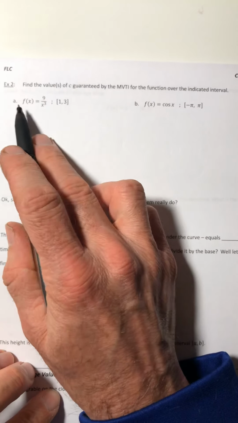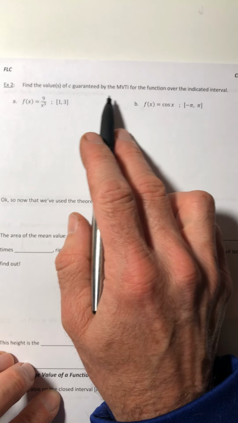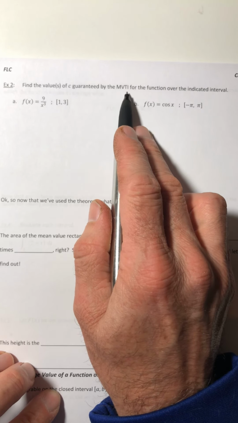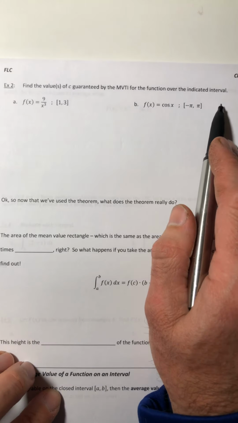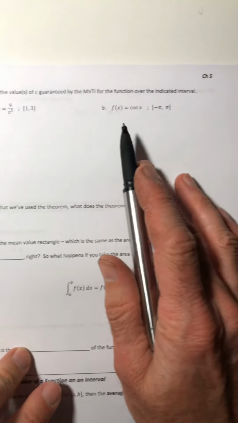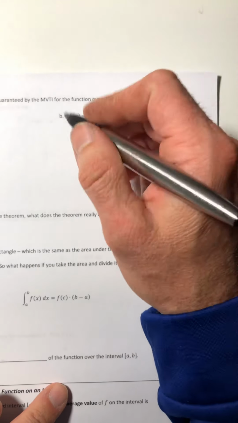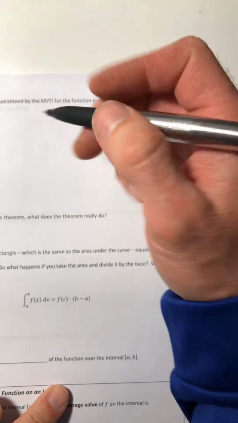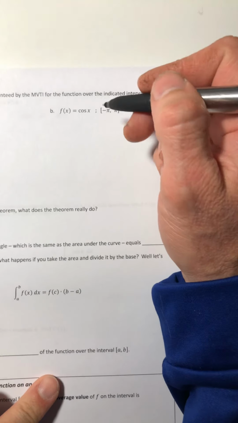Okay. Example 2: find the values of c guaranteed by the Mean Value Theorem for Integrals, or MVTI, for the function over the indicated interval. So let's do part B just because it has a trig function, and trig functions are fun. I like them.